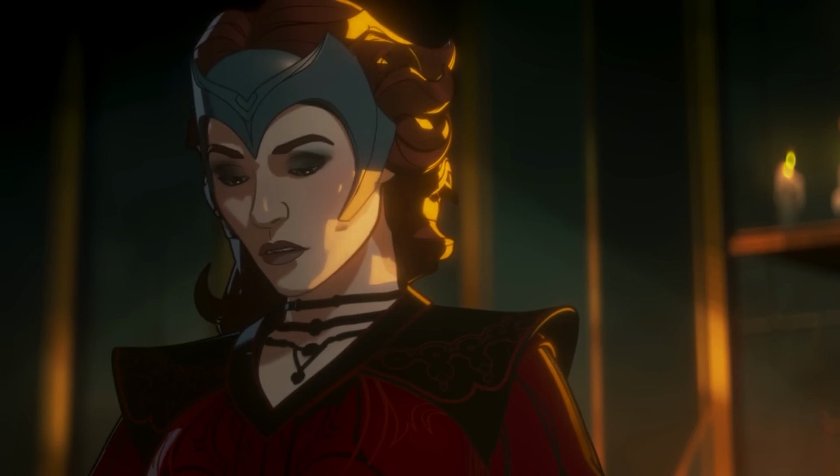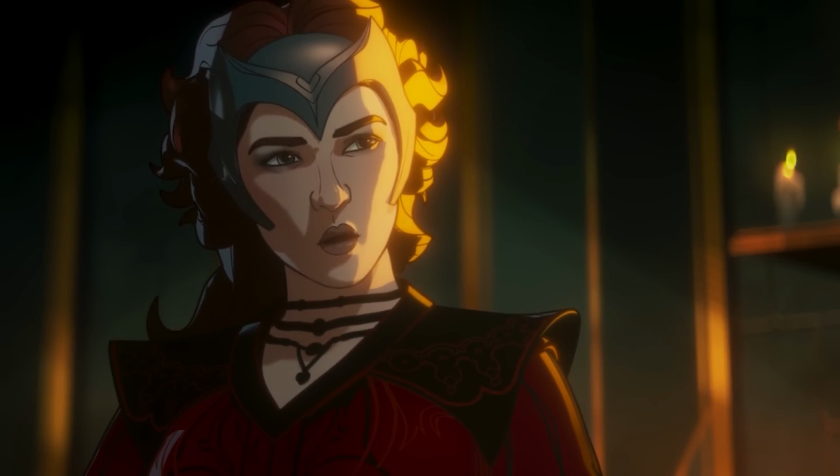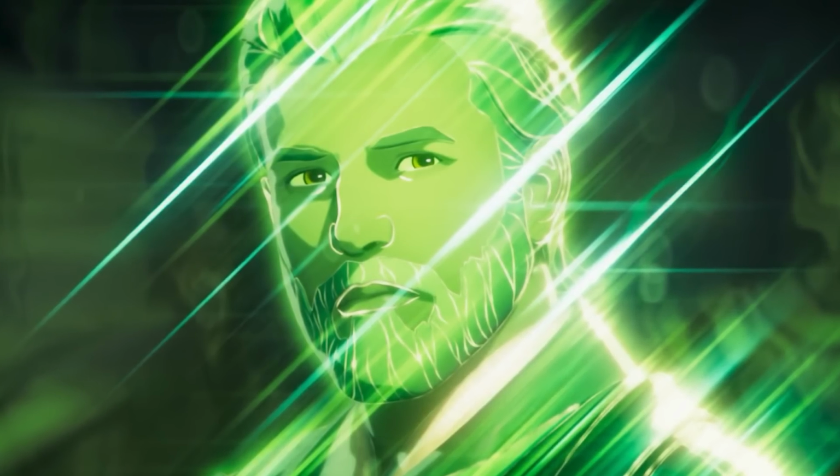Scarlet Witch is powerful enough to sense that there is a Forerunner, like a time-displaced person, causing all these time rifts, but she doesn't know that it's Steve Rogers yet. She only knows what happened.